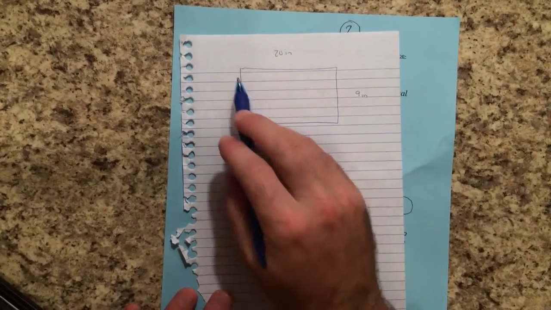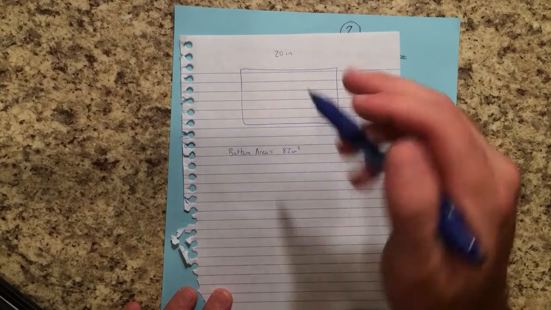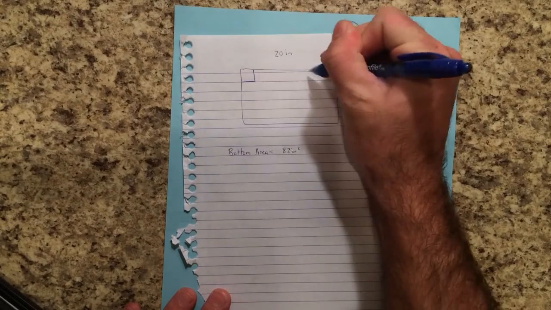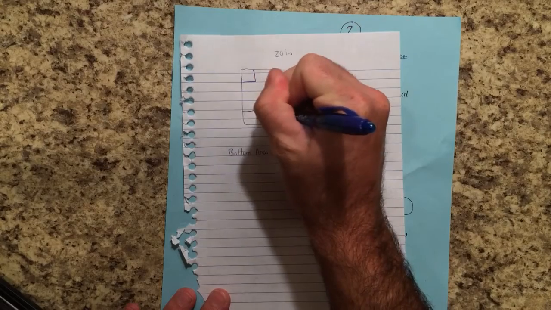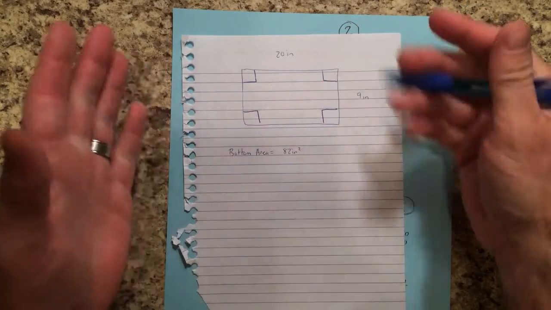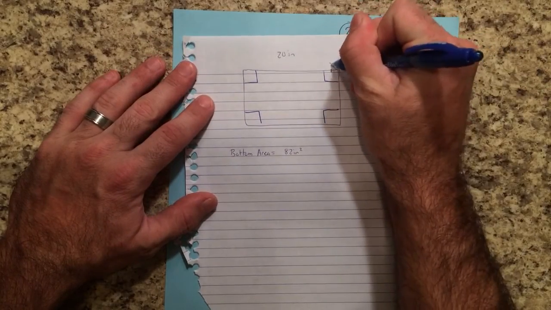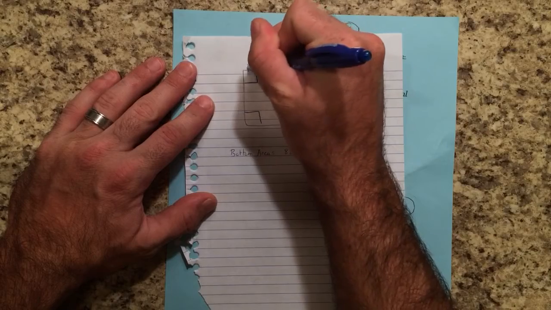Okay, so we have a rectangle that's 20 inches by 9 inches, and they say that we're going to cut off all four corners. That way we can fold the rectangle and make a box with an open top. But what we're cutting off we don't know, so that's going to be our x.